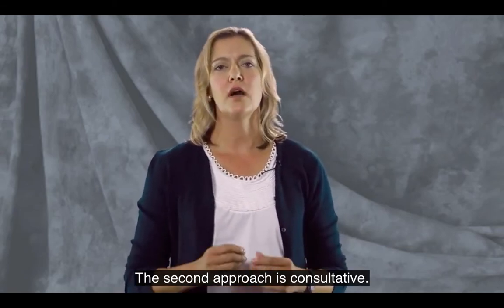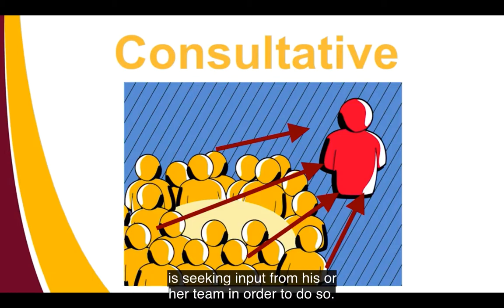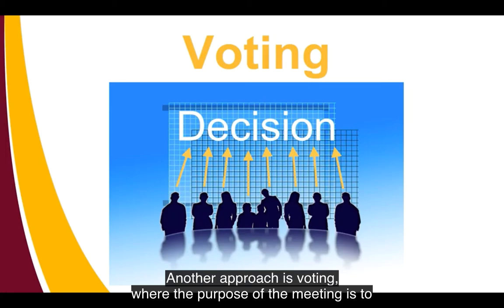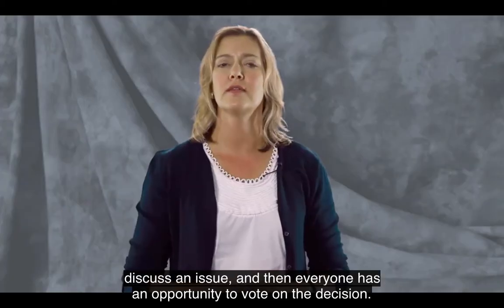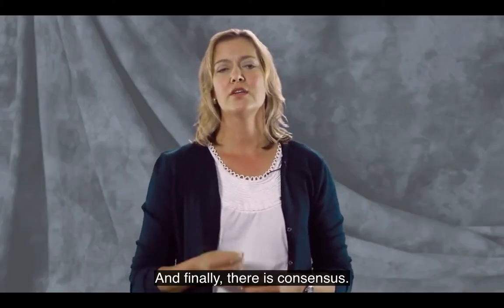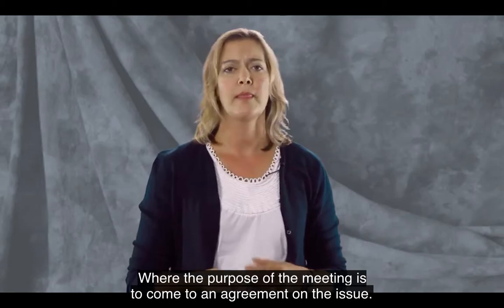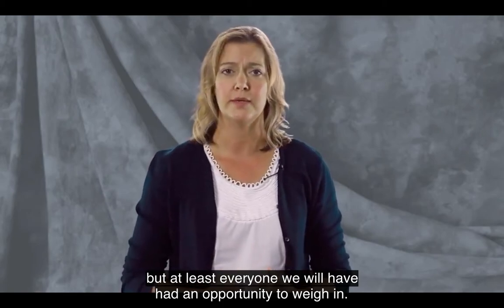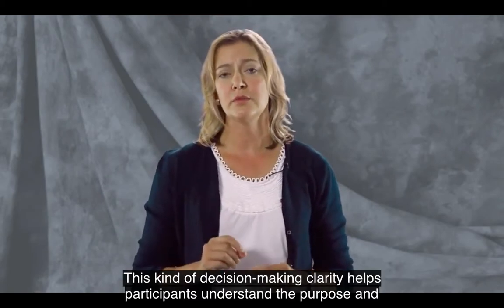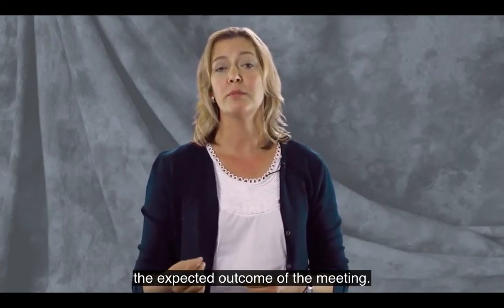The second approach is consultative. In this approach, the leader needs to make a decision and is seeking input from his or her team in order to do so. Another approach is voting, where the purpose of the meeting is to discuss an issue, and then everyone has an opportunity to vote on the decision. And finally, there is consensus, where the purpose of the meeting is to come to an agreement on the issue. You may not get 100% agreement, but at least everyone will have had an opportunity to weigh in. This kind of decision-making clarity helps participants understand the purpose and the expected outcome of the meeting.